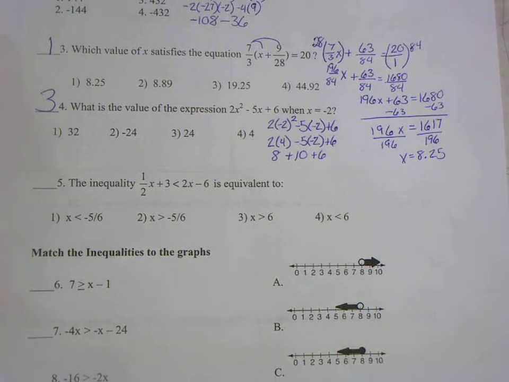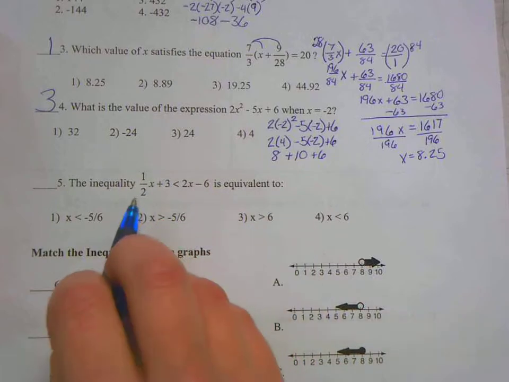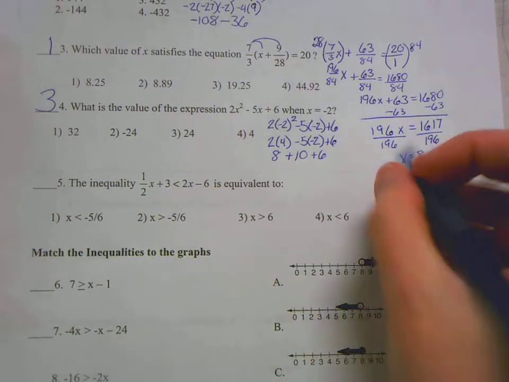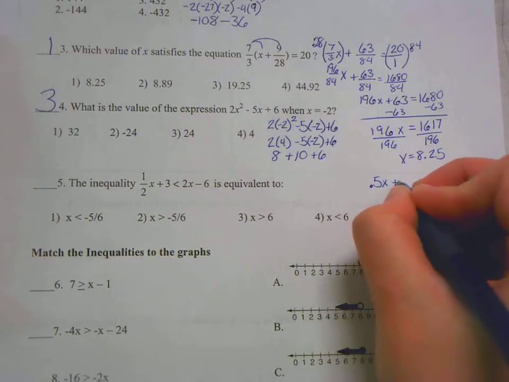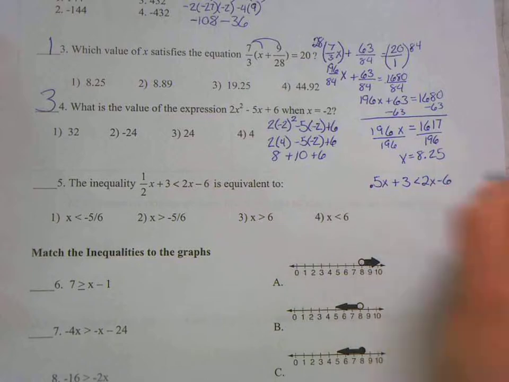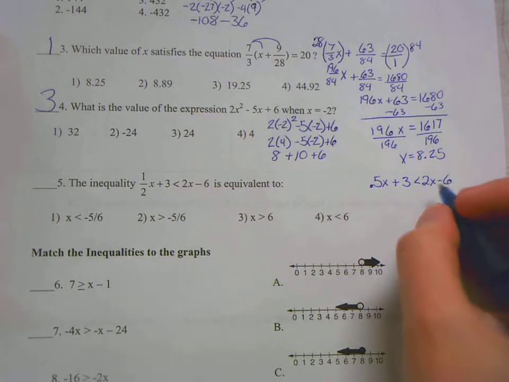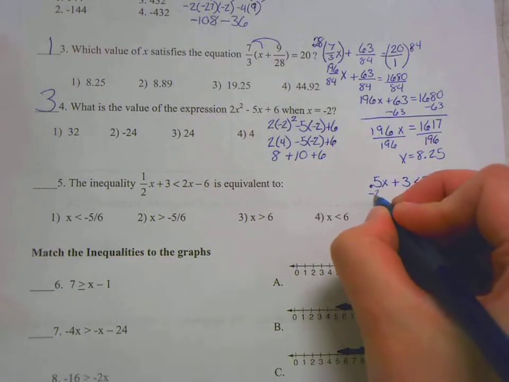Number 5, we're going to solve the inequality. And to make it easier on me, I'm not going to do the common denominator thing, even though there's a fraction, because this is just going to be easy if I just change it to 0.5. It's a nice decimal, so make it easier on myself. And then just because it's an inequality, don't let that throw you off. Solve it like you have been equations. You are going to use inverse operations to rearrange.